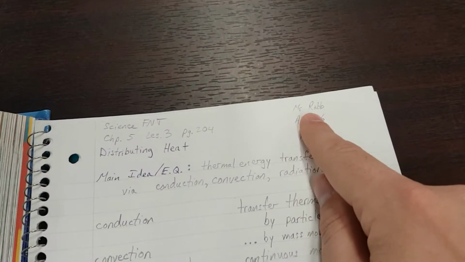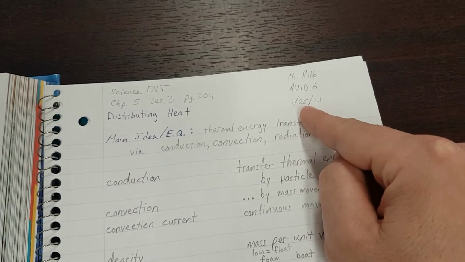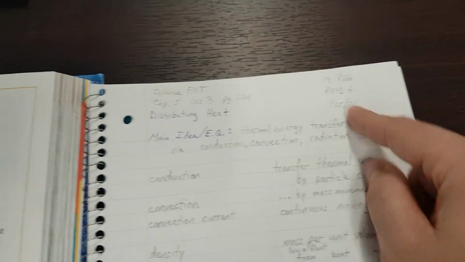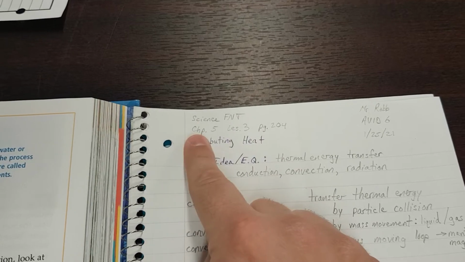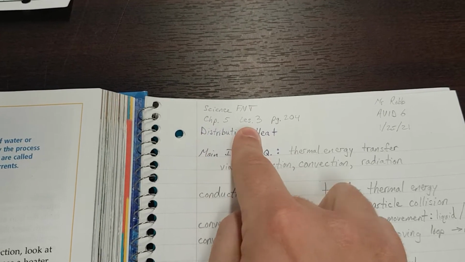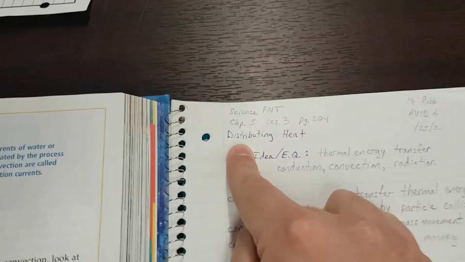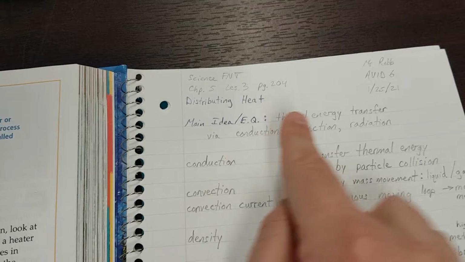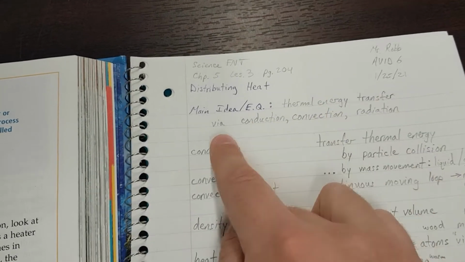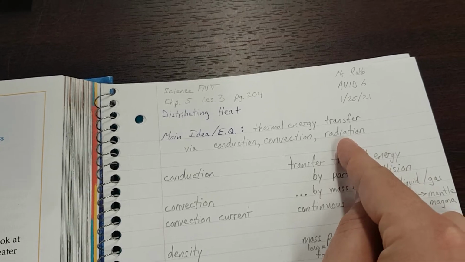First thing's the same. Write your name. AVID 6. January 25th, 2021 is today's date. We are doing Science FNT is our topic/objective. Chapter 5, Lesson 3, page 204. And the title of this lesson is Distributing Heat. Our main idea/essential question, thermal energy transfer via conduction, convection, radiation.